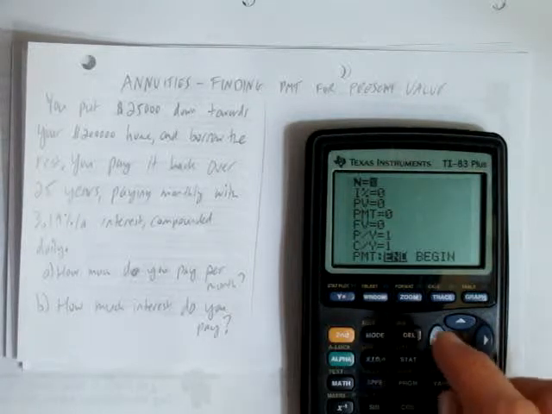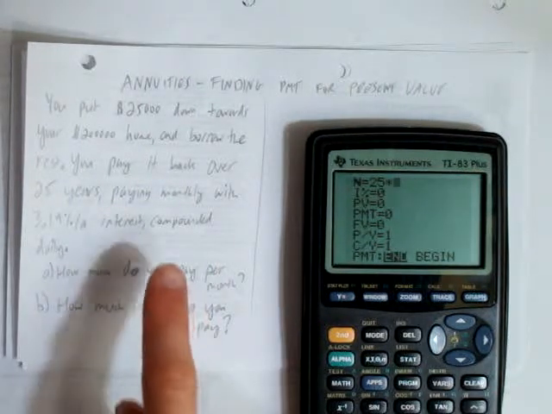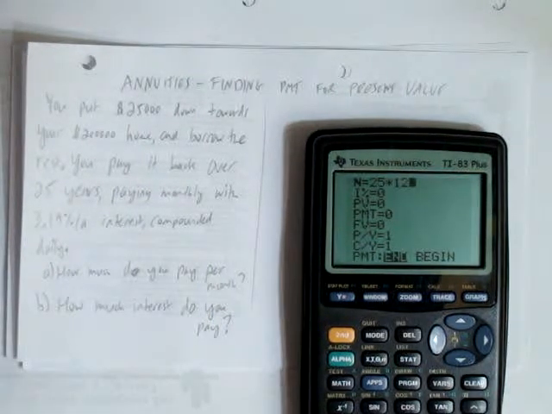So start with N. What's N? Well, you paid the mortgage for 25 years, and let's assume it's a mortgage because it's for a home. And those 25 years you made payments monthly, as it says in the problem. So 25 years, 12 times a year, you make 300 payments. And your interest rate is 3.19%.